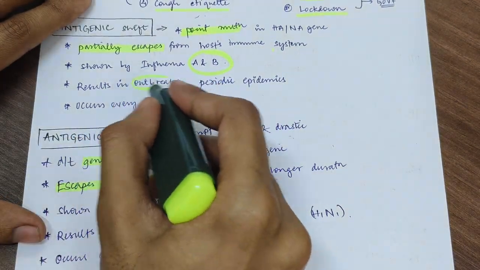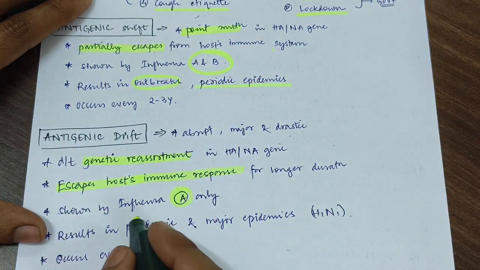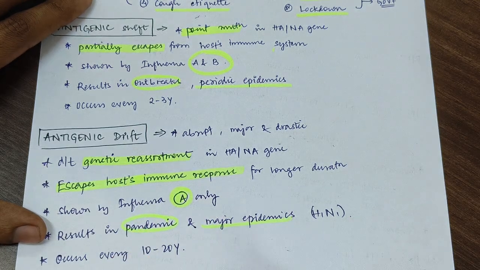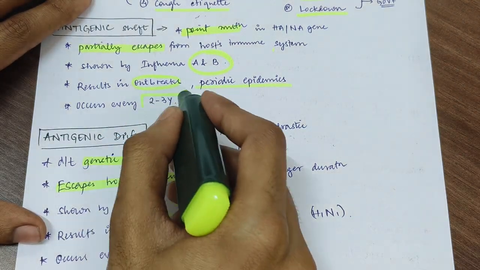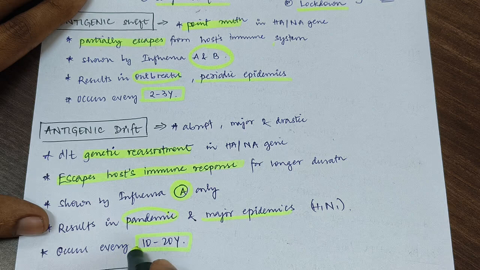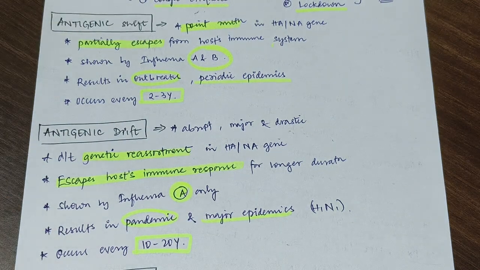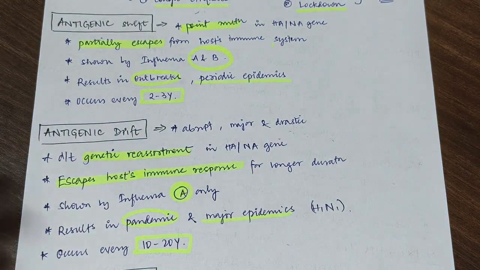Then it causes outbreaks and periodic epidemics. It causes pandemics and major epidemics. It occurs for 2 to 3 years. It occurs for 10 to 20 years. Compare it and read. You are going to finish it quickly.